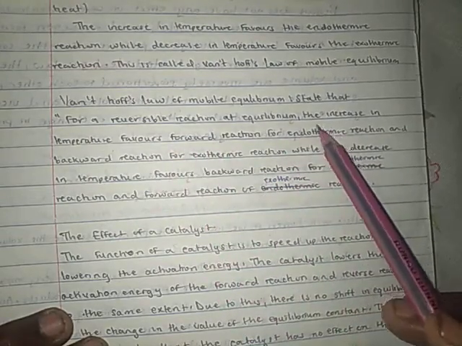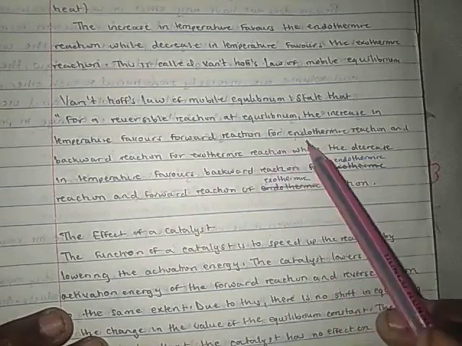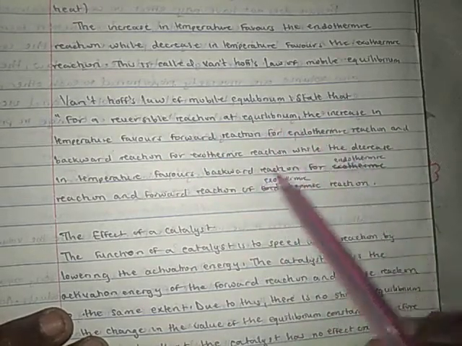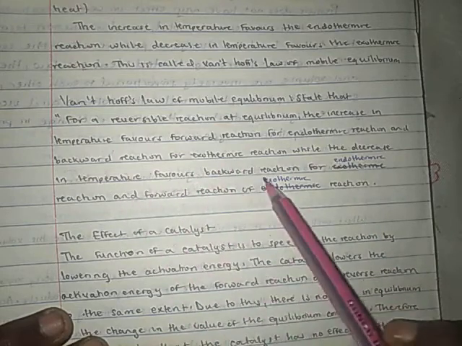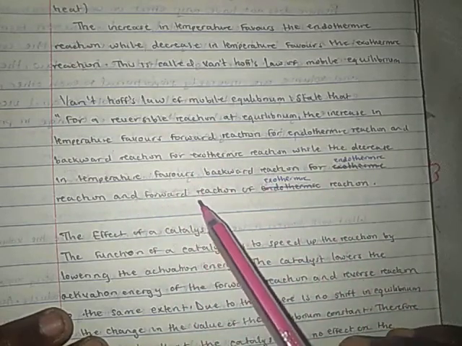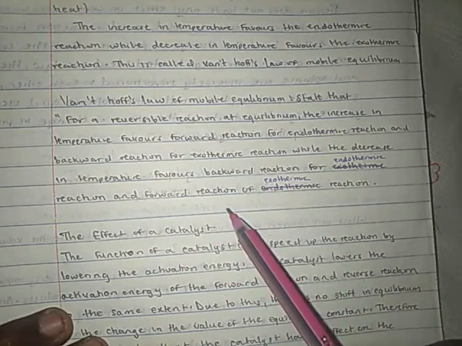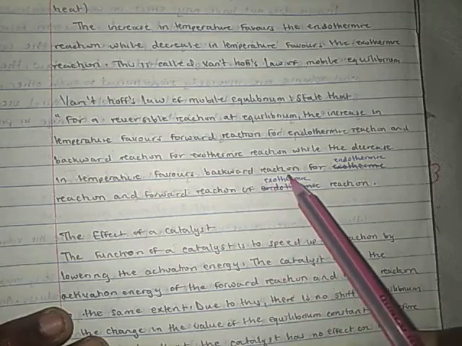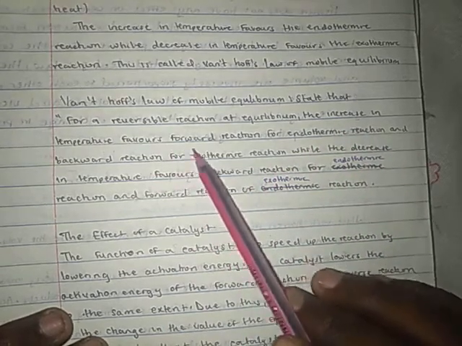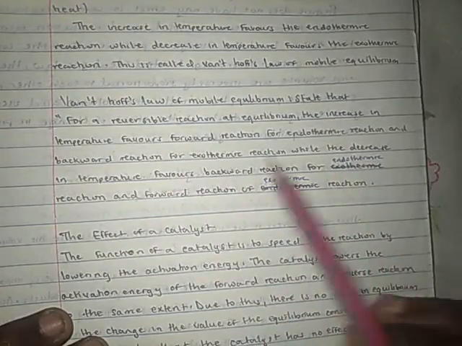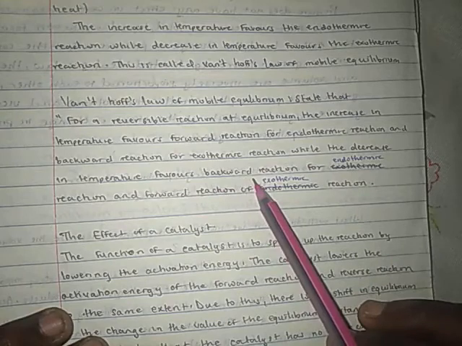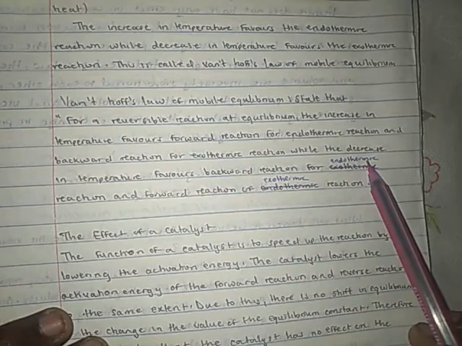It states that for a reversible reaction at equilibrium, the increase in temperature favors forward reaction for endothermic reaction and backward reaction for exothermic reaction, while the decrease in temperature favors backward reaction for endothermic reaction and forward reaction for exothermic reaction. So as you can see, increase in temperature favors forward reaction for endothermic and backward for exothermic, while decrease in temperature favors backward reaction for endothermic.